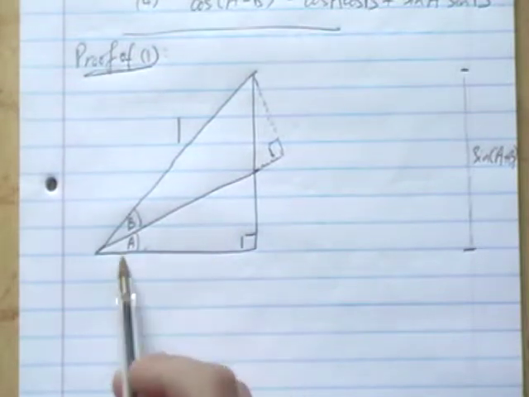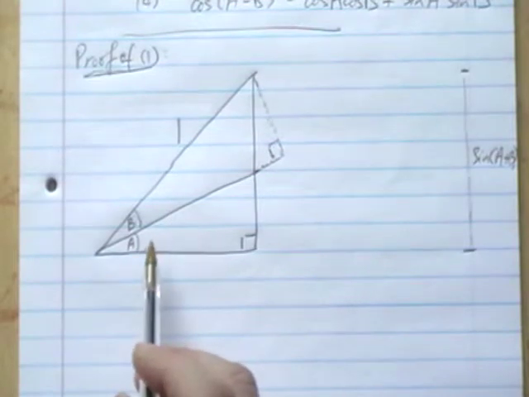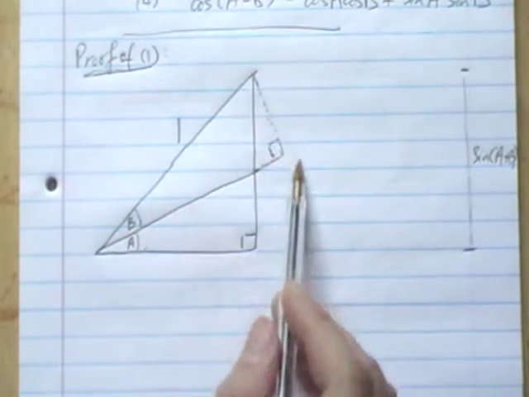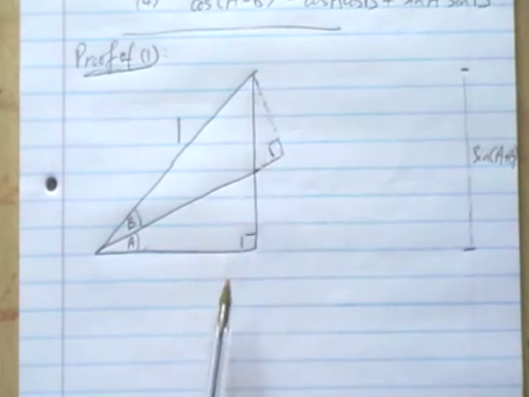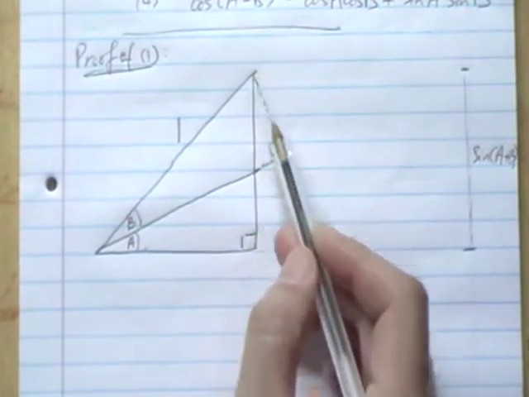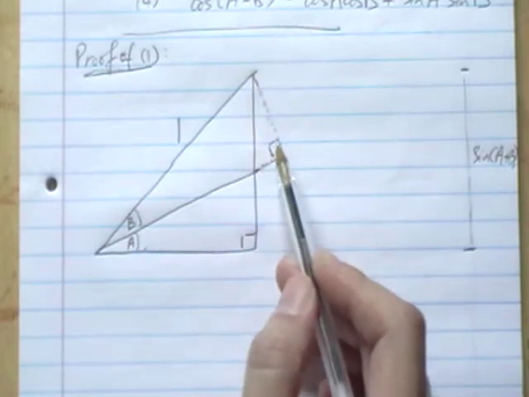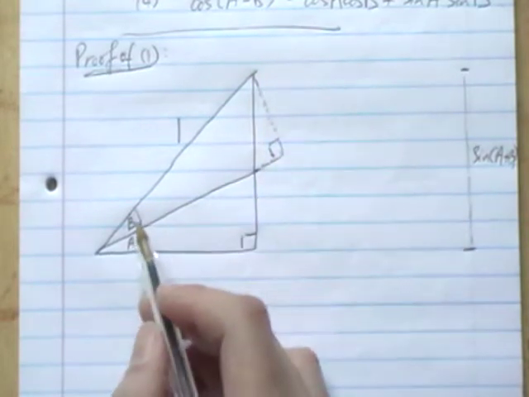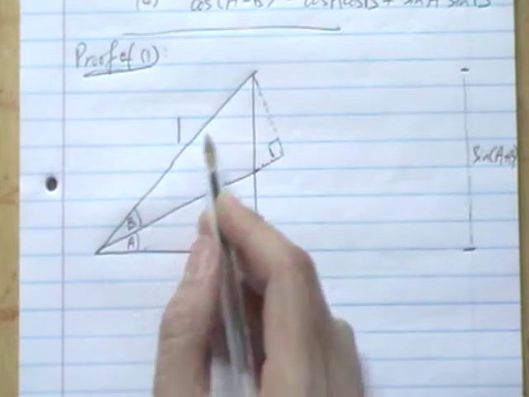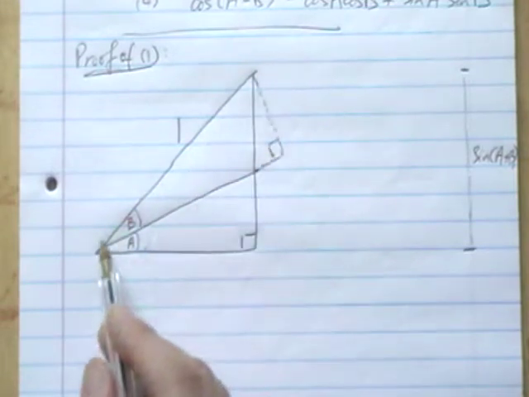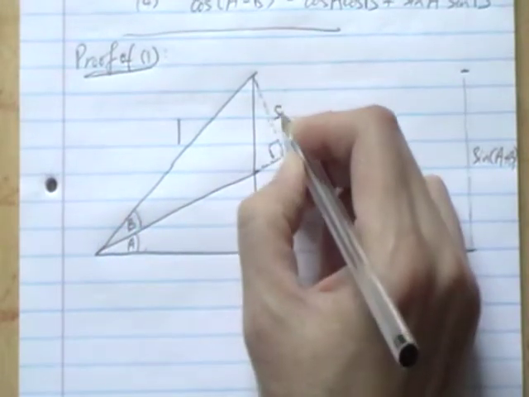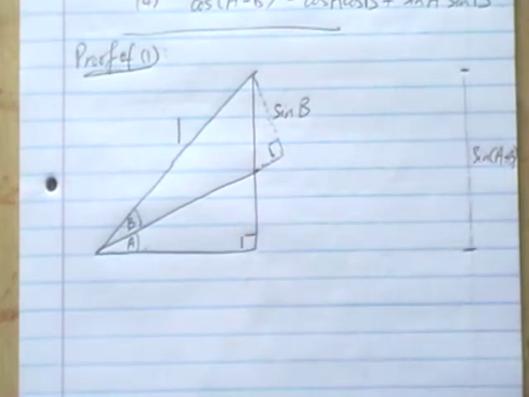So first, if I look at this new triangle, I can see that the side here is the opposite to B. So this side must be related to the hypotenuse and the angle by sine B. Right, that's just sine B.